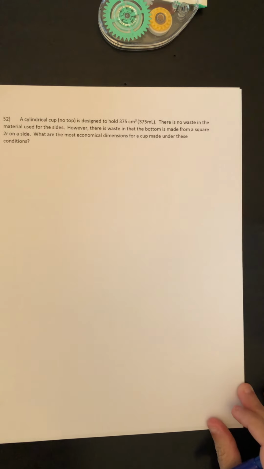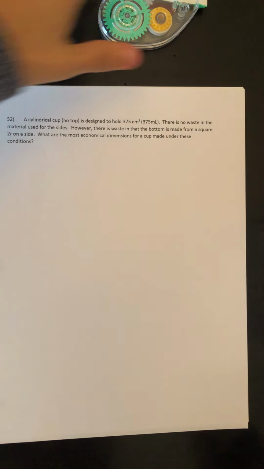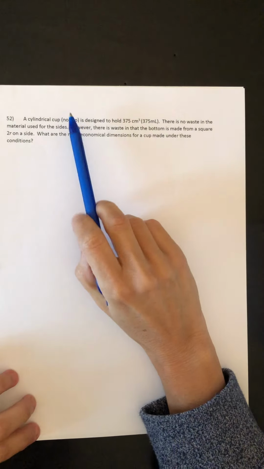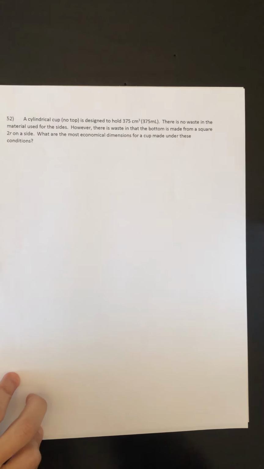So the last one we're going to do together is question 52. Let's read through this and attempt to solve it. A cylindrical cup, so there's no top on it, okay? And it's a perfect cylinder. So you're picturing a cup that's a perfect cylinder.